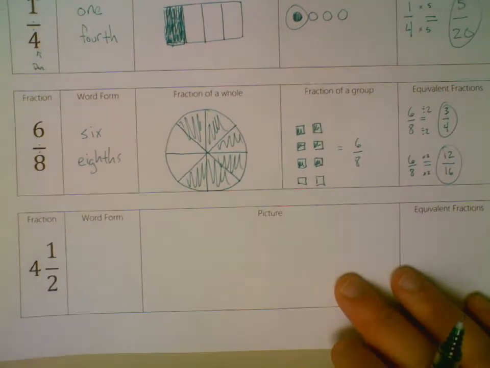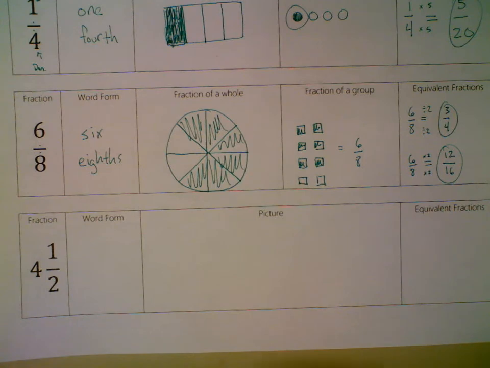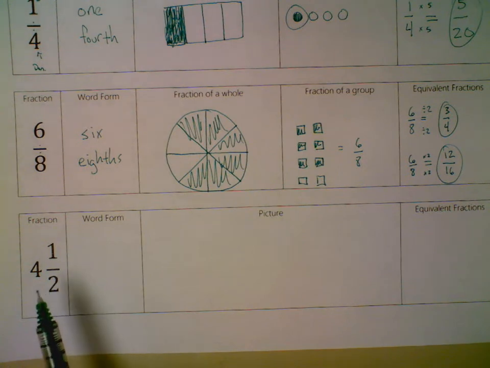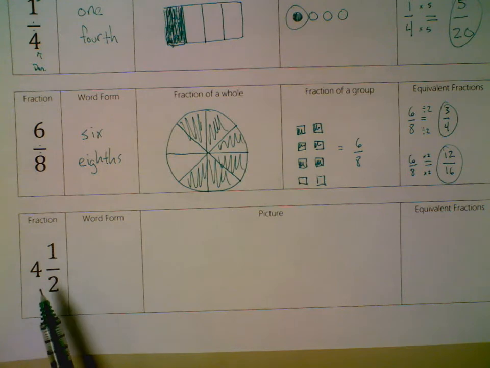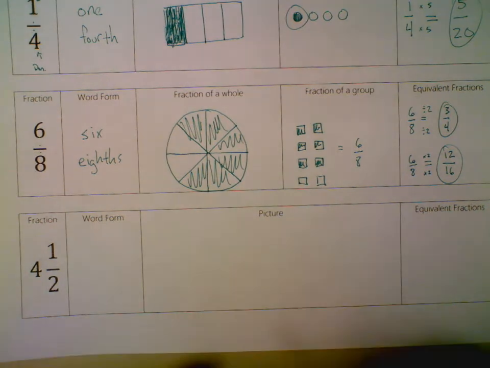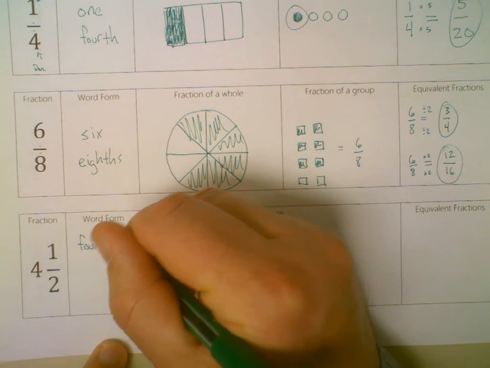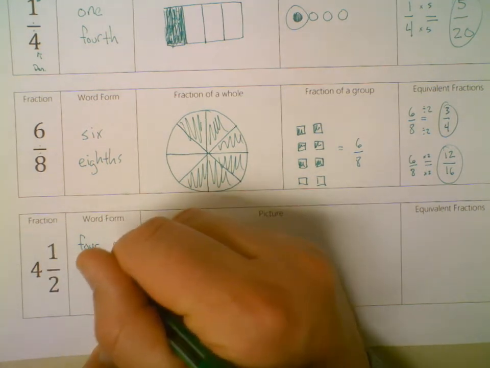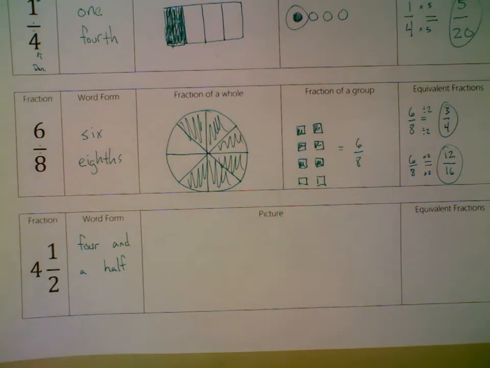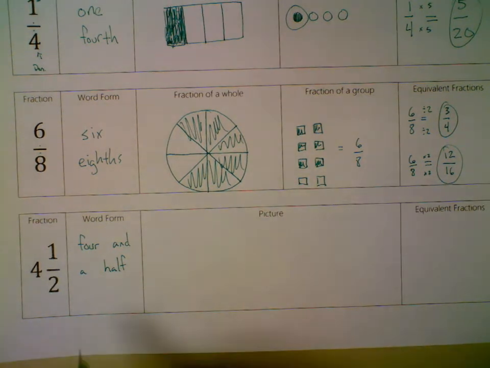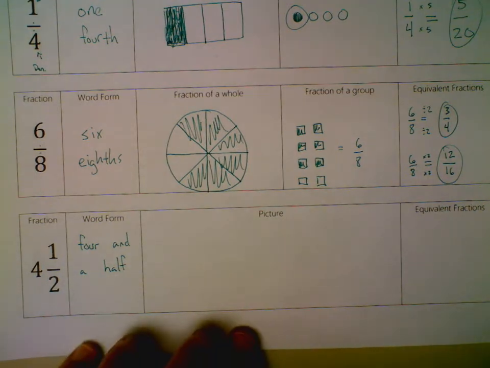All right, let's do one more, then you're going to do the rest on your own. Hey, I don't think I have one pizza anymore. I think I got a bunch of pizzas. How many pizzas are here? 4 pizzas, right? Actually, I don't think it is. I think it's not 4 pizzas, but I'll show you that in a second. All right, this says word form. Well, I know it's 4 and a half, right? Here, we're just going to do one big picture, all right?